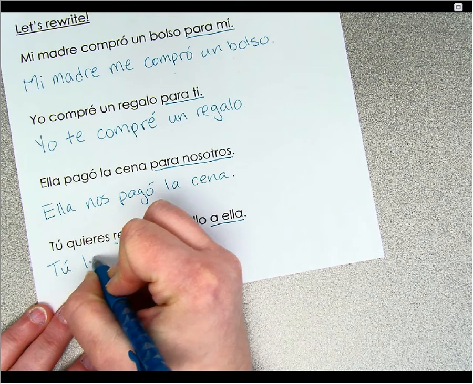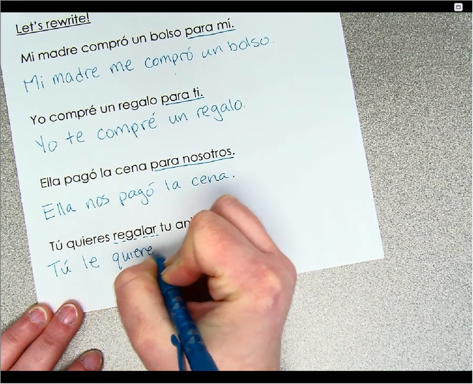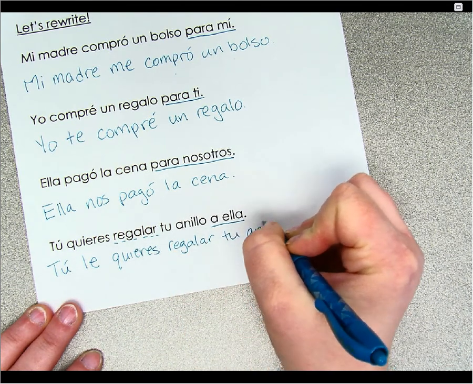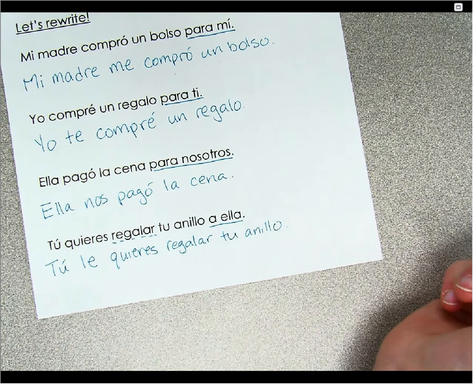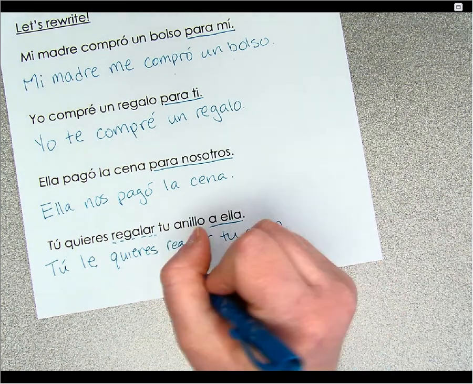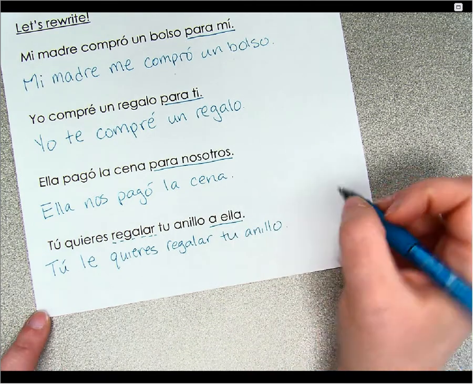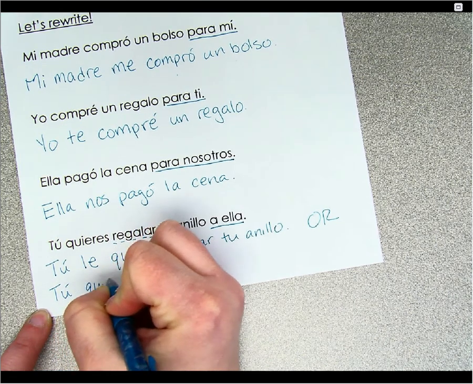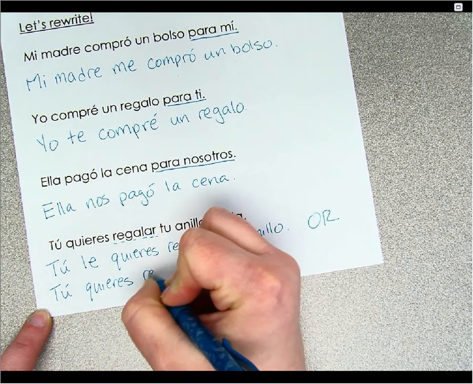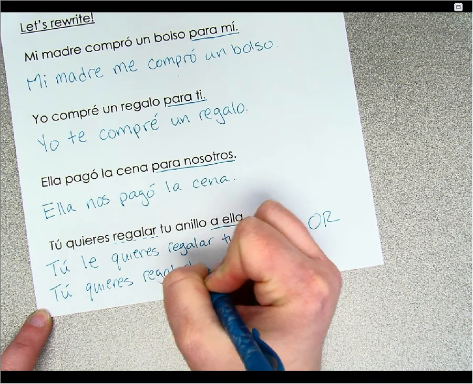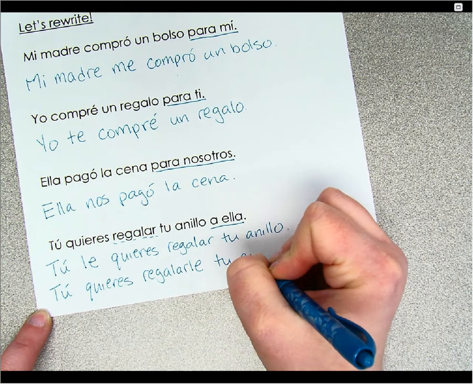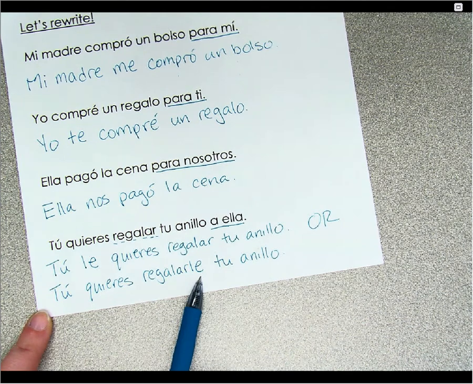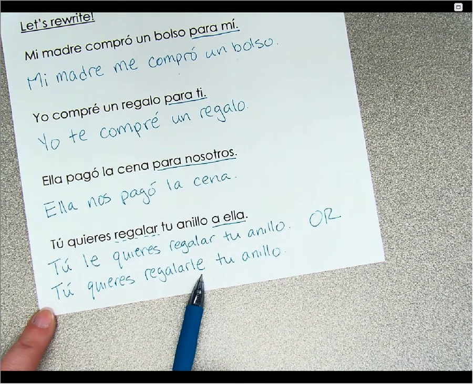Good. Tú le quieres regalar tu anillo. Or when there's an infinitive, we can attach it. So, tú quieres regalarle tu anillo. So if you notice when you attach it, it all becomes one word. Both of these options are correct.